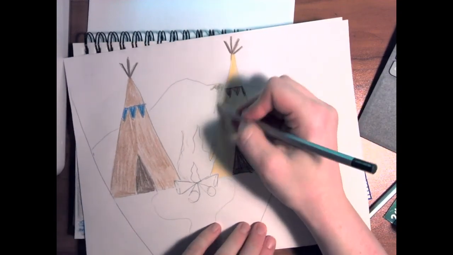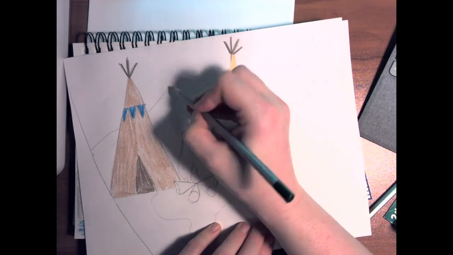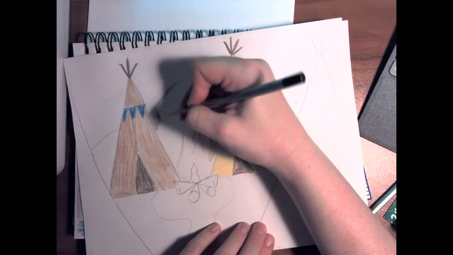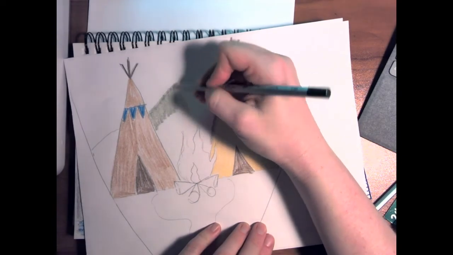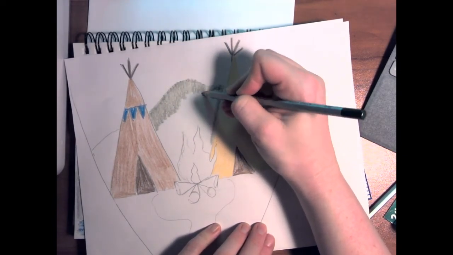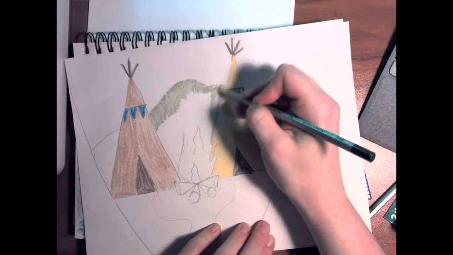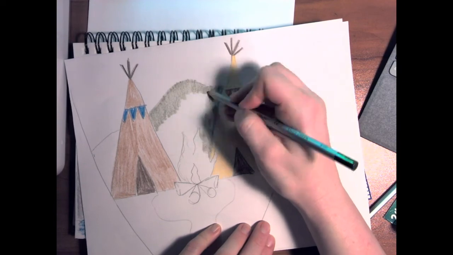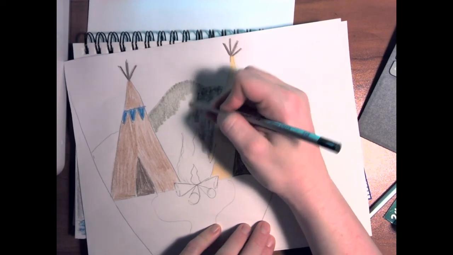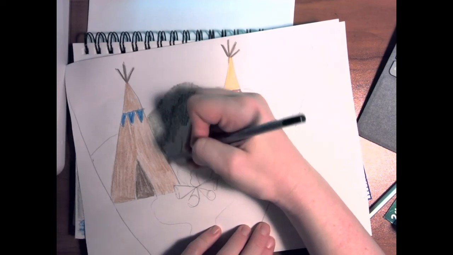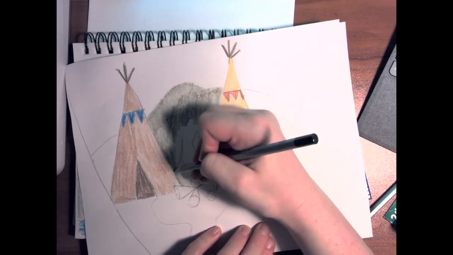So the trees all the way in the distance make this mountain dark green. I'm not going to color the whole thing because I don't want to spend the next 20 minutes just sitting here having you watch me color. But I'll finish this part.